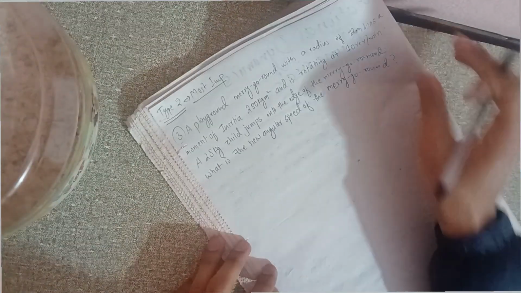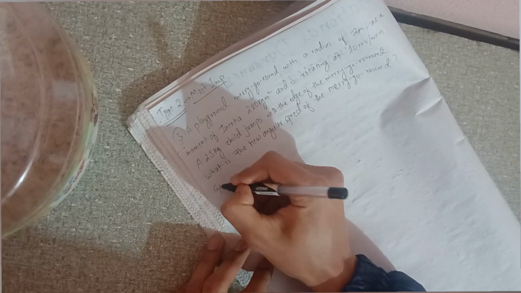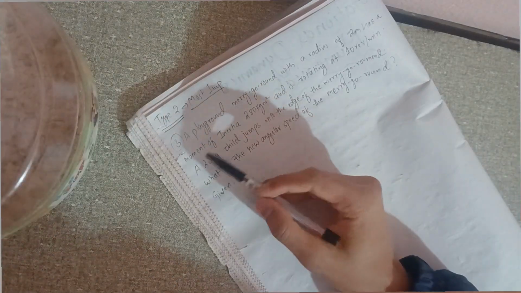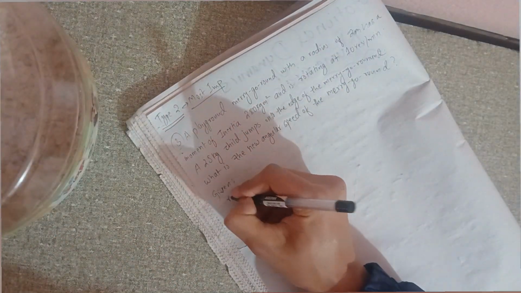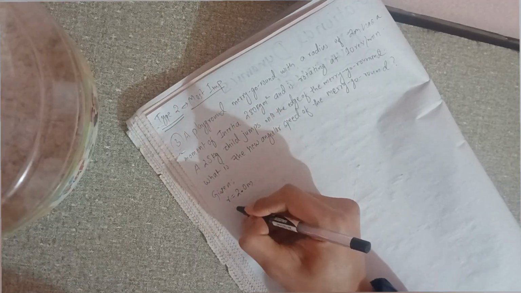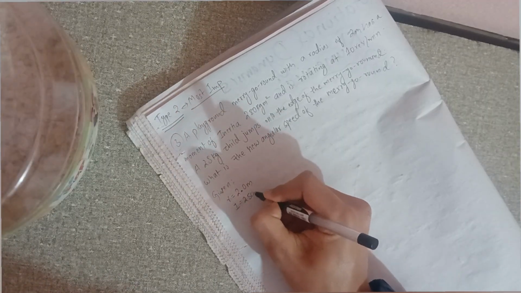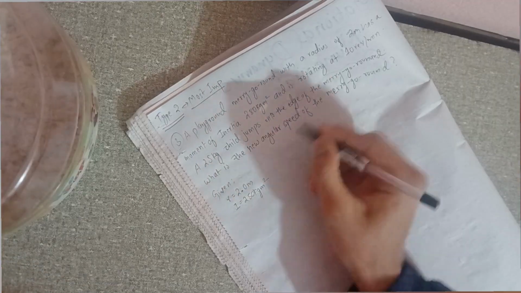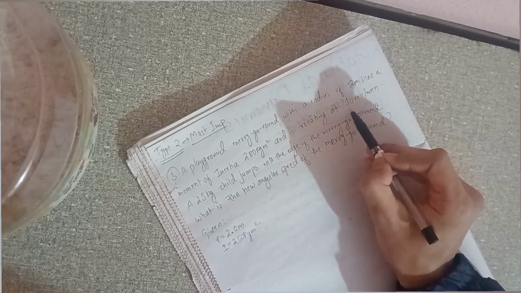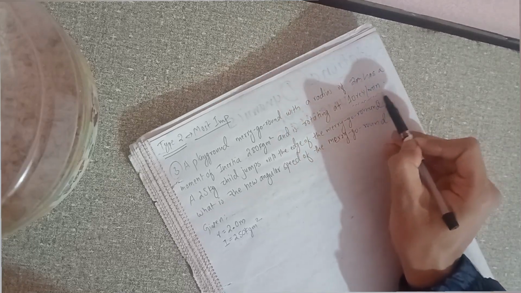So this is a very straightforward question. Just write the given first. About the formulas, I have not given a formula list, so you either look at the book or just learn it while doing this. A playground merry-go-round with radius, so r is equal to 2 meter. Moment of inertia I is given 250 kg meter square and rotating at 10 revolution per minute.